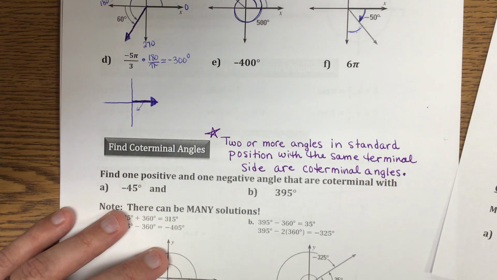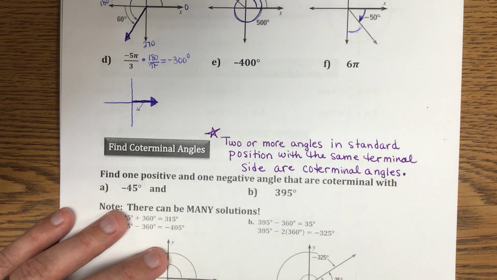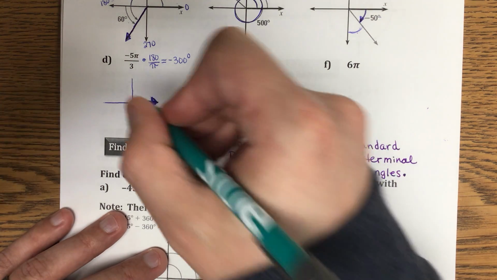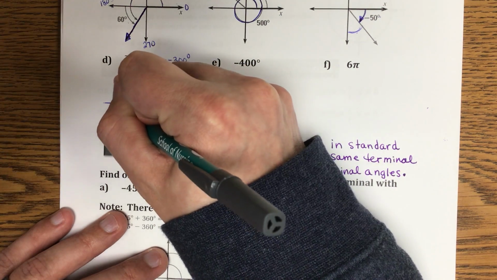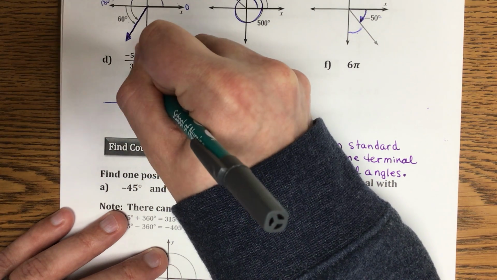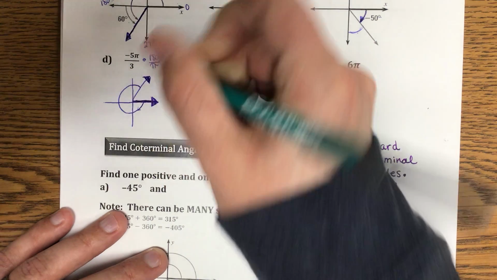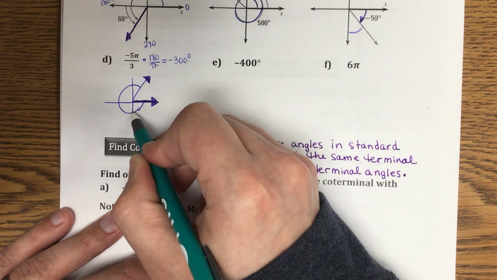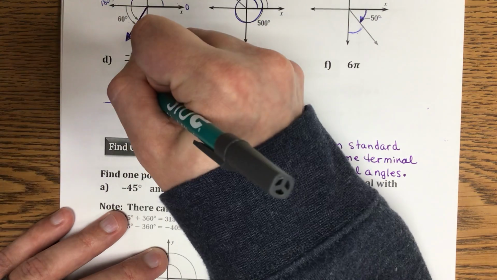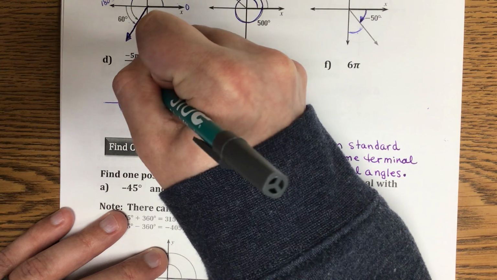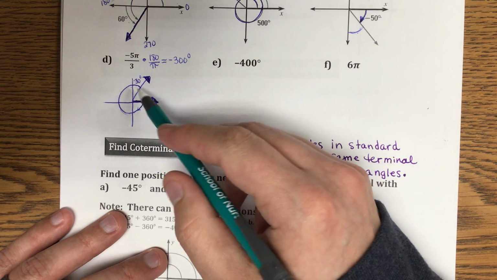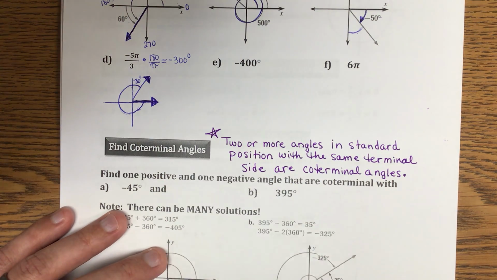Okay, so now that I have this, it's not quite 360, but it's almost a full rotation. So it's probably going to look something like this. So I went 90, I went 180, I went 270. So then there's like 30 degrees left over, or negative 30 degrees, however you want to think about it, left over in that spot right there.